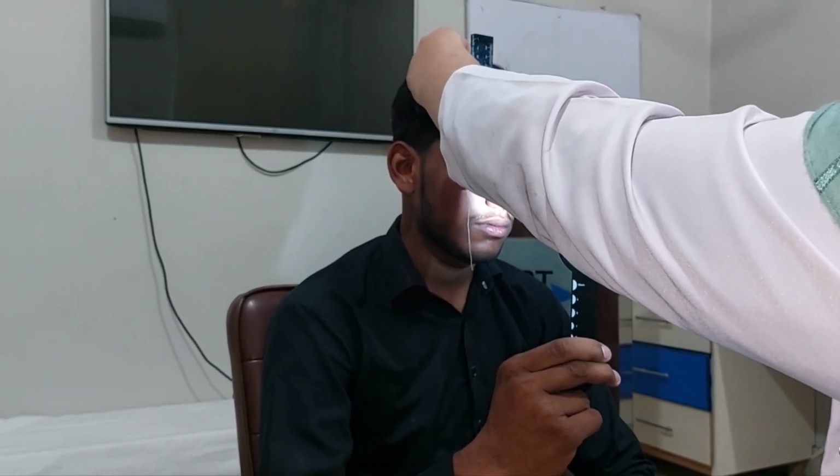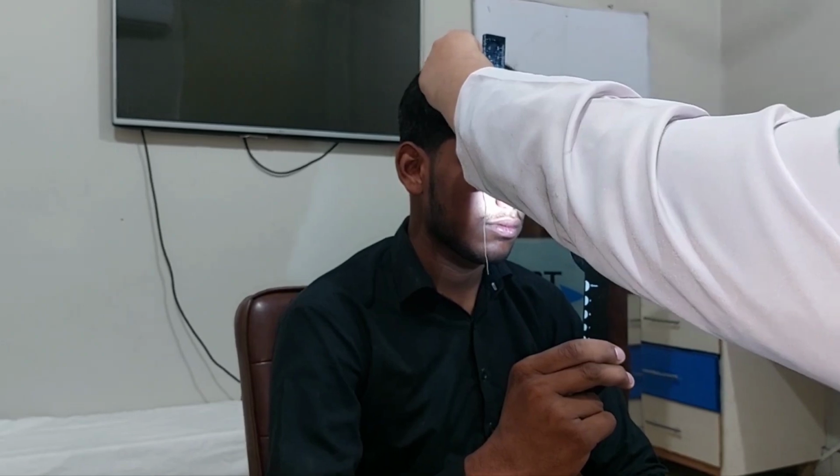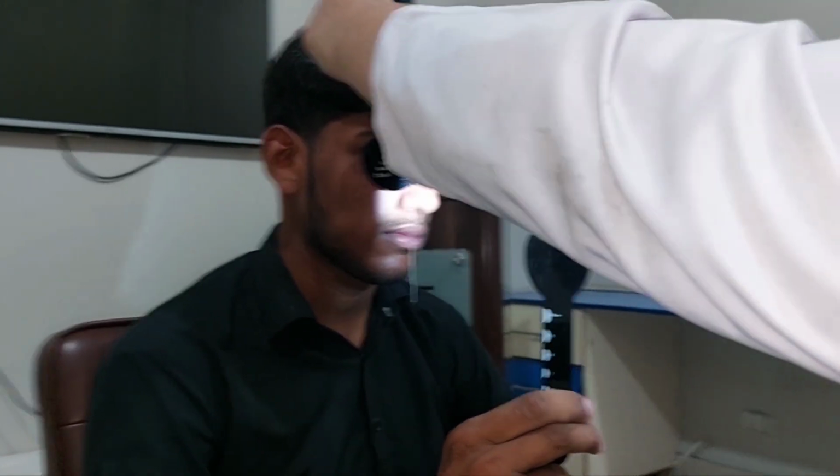On covering the right eye, the left eye does not take up fixation, indicating that the patient has poor vision. So now we'll perform the prism cover.